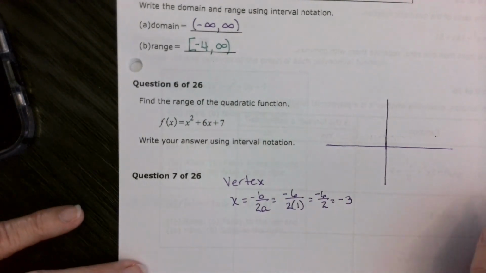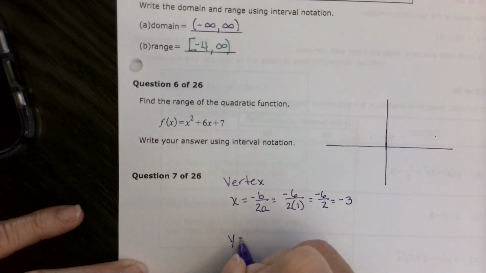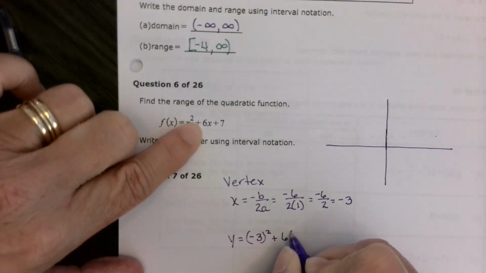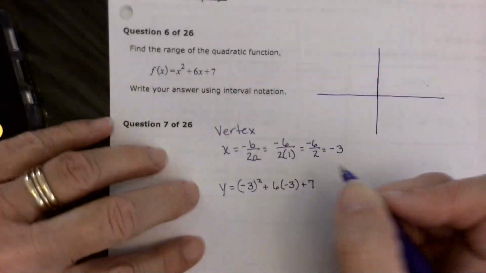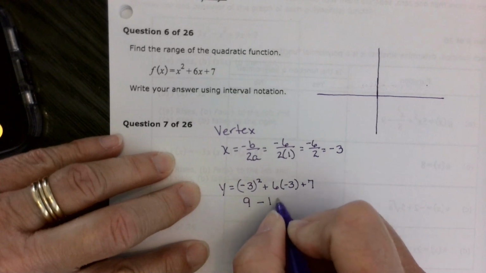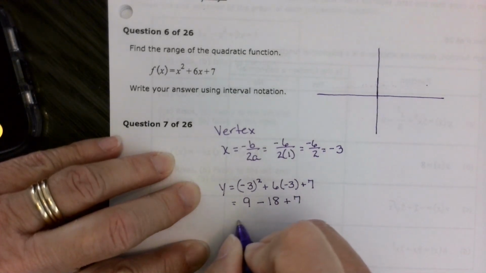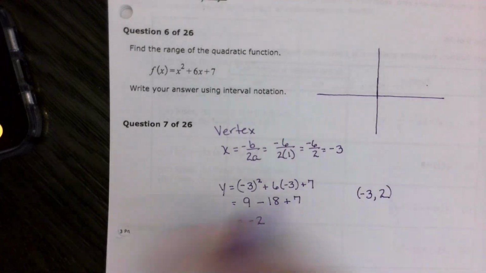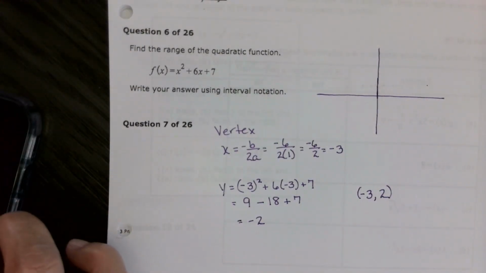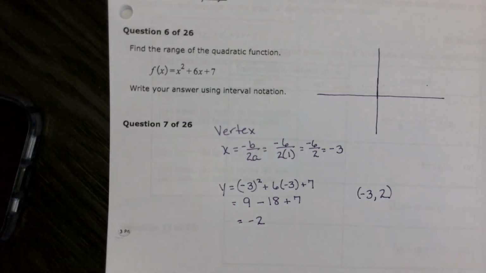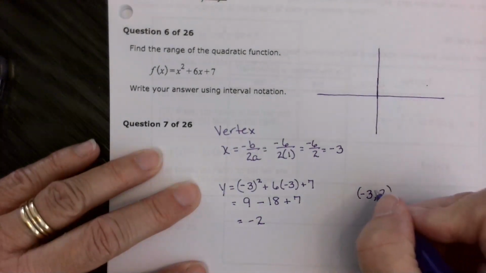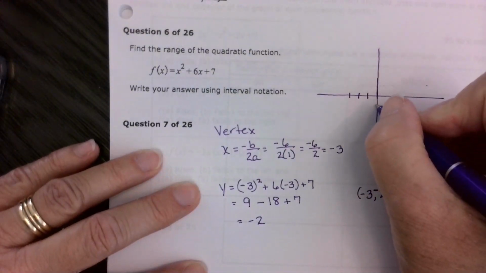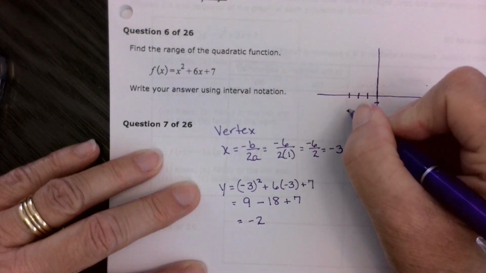Okay, so now that we have that, we're going to find our y by plugging it in. We're going to say -3 squared plus 6 times -3 plus 7. 9, this gives us 18, which is -9 plus 7, that gives us -2. So this is the point -3, -2. Just going to double check to make sure I did it correctly, because you got to watch me. Yeah. Okay. Well, this should be a -2. All right, so I'm going to go over to -3. 1, 2, 3. And I'm going to go down to -2 and put my point.